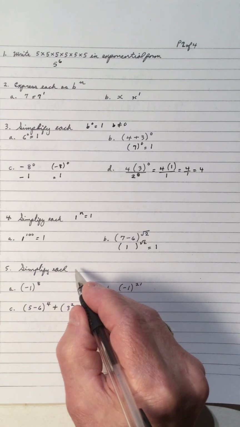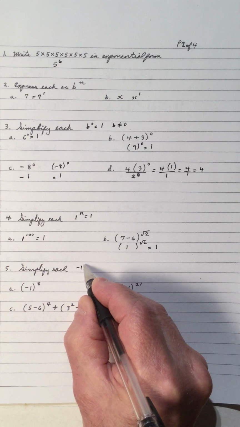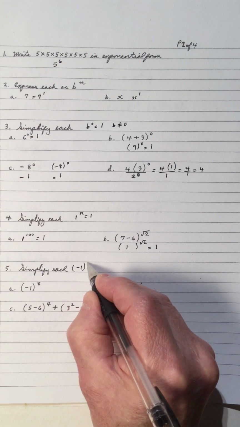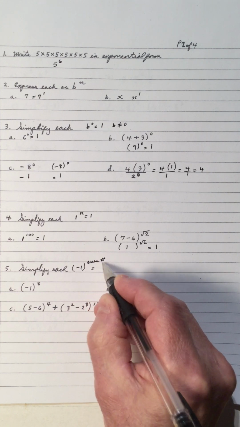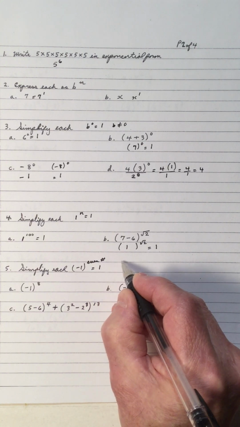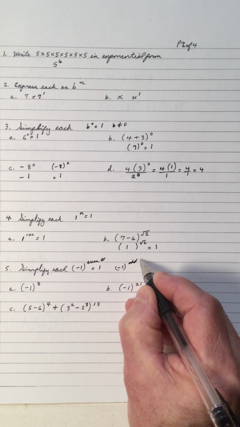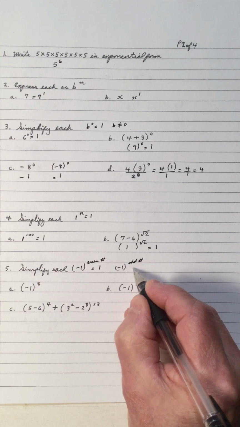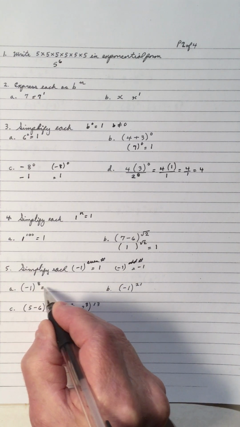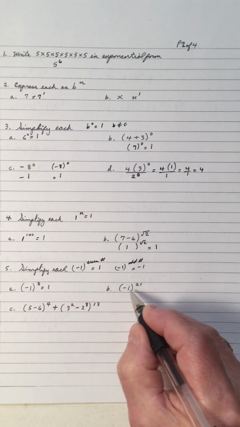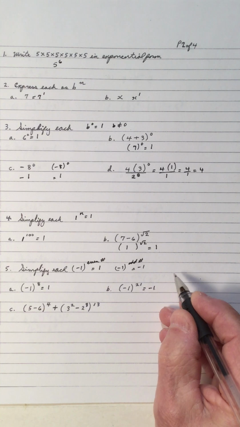Simplify each, and here we have two options. We have a negative 1 raised to an even number. A negative 1 raised to an even number is 1, and a negative 1 raised to an odd number, that's an odd integer, is negative 1. So negative 1 raised to the 8th power is 1, because 8 is even. Negative 1 raised to the 21 is negative 1, because it's odd.